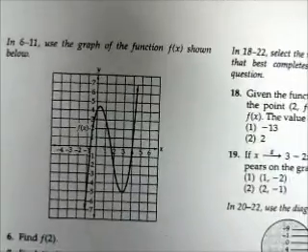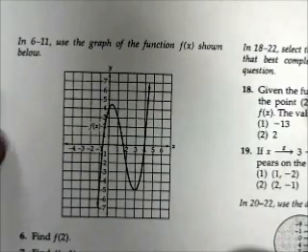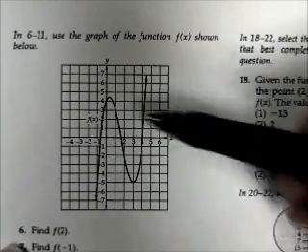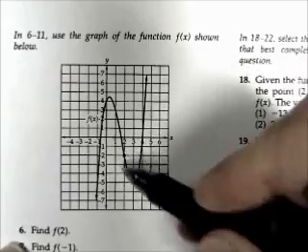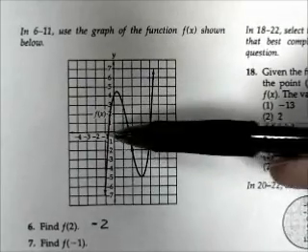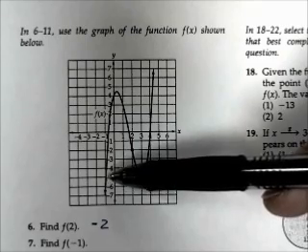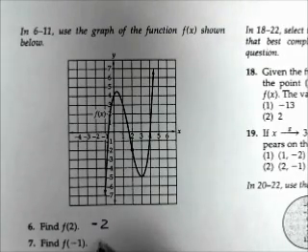From a graph, it says use the graph of the function f of x shown below. We want to find f of 2. Okay, so with an x value of 2, where are we on the graph? Okay, on the graph we're right here at a y value of negative 2. So f of 2 is equal to negative 2. F of negative 1, an x value of negative 1, it's a little tricky. I think it crosses right at negative 5. I think we're right here. So I'm going to say f of negative 1 is equal to negative 5.